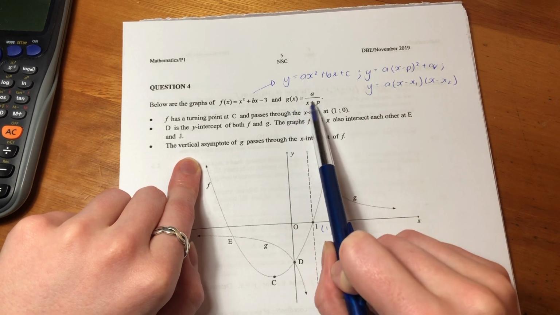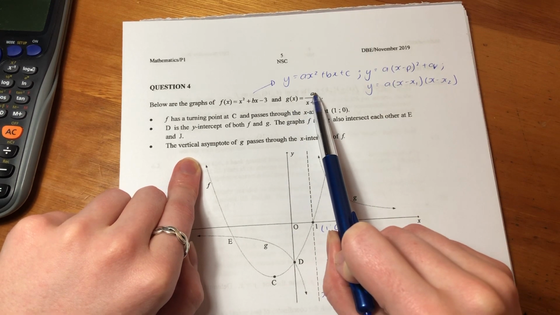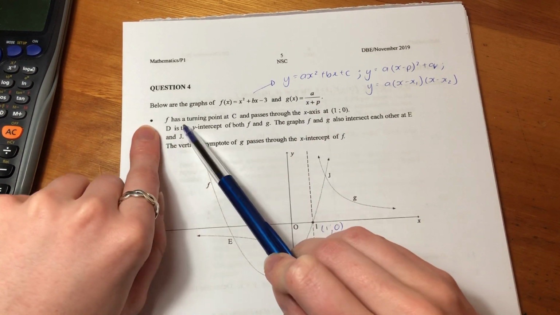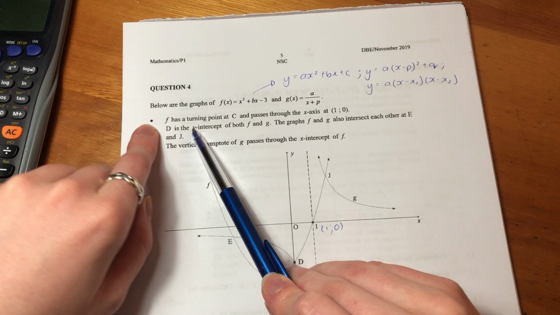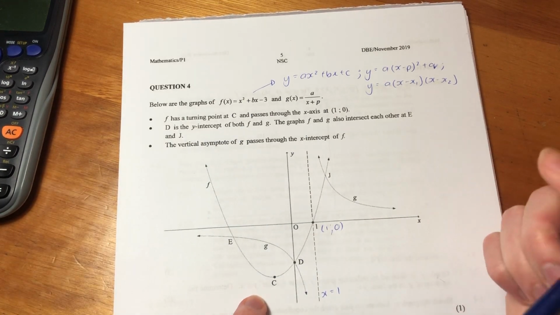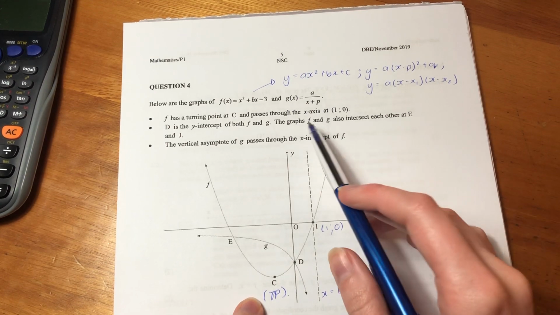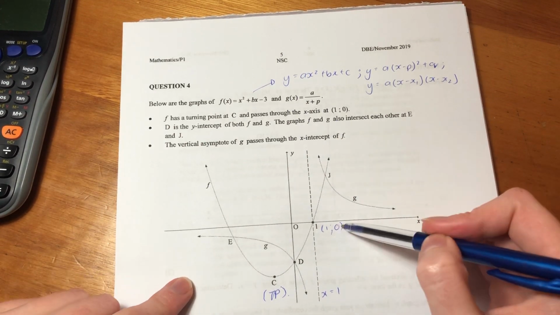G of x equals a hyperbola. The reason we know that, again, is that this is a general form. Then they've given us f has a turning point at C, so we can just put here, this is a turning point. And it passes through the x-axis at 1 and 0.